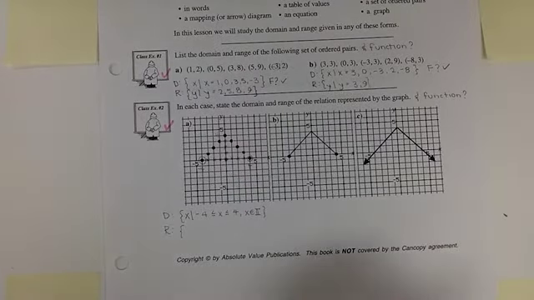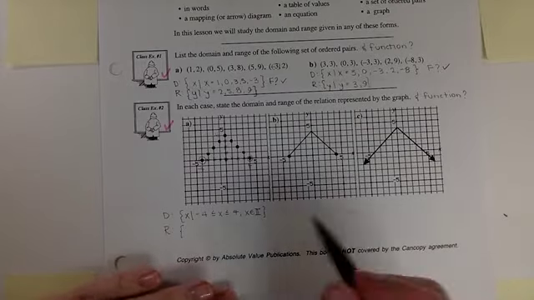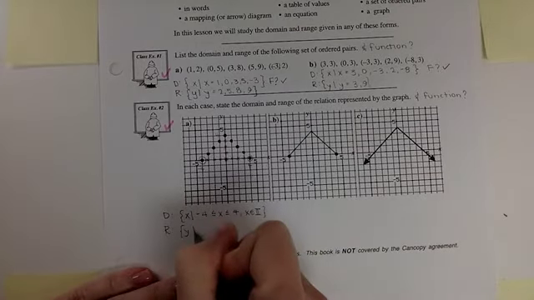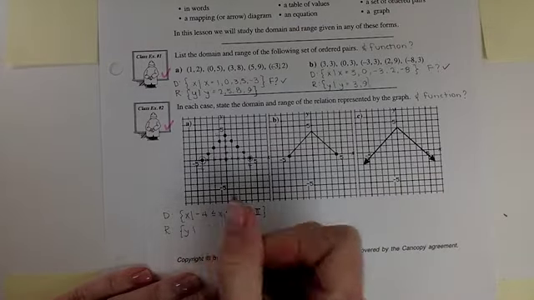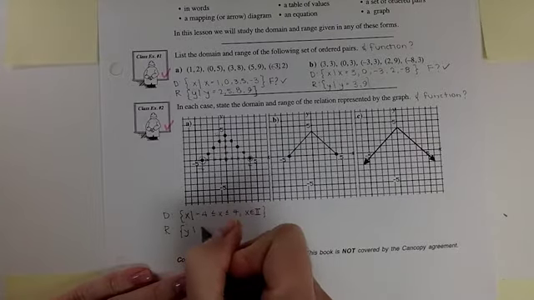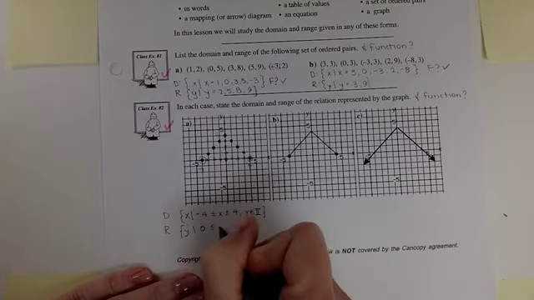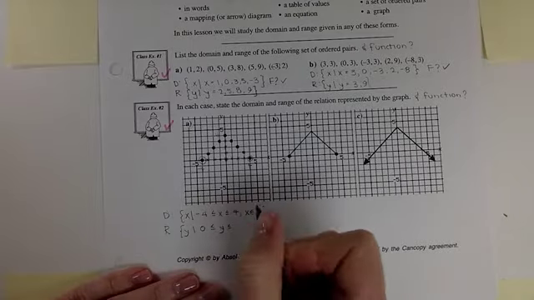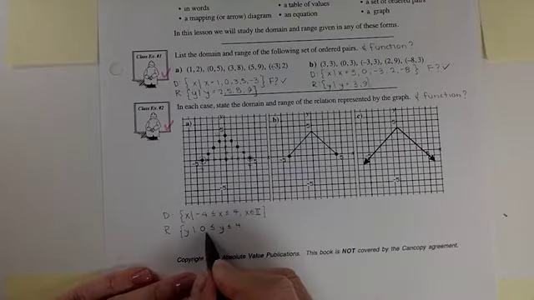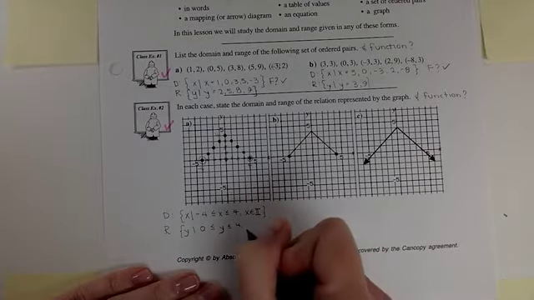Again, I could write 0, 1, 2, 3, 4, or y such that, and we always put the smallest one first, so 0 less than or equal to y less than or equal to 4. Smallest, biggest, less than or equal to, less than or equal to, all the time.